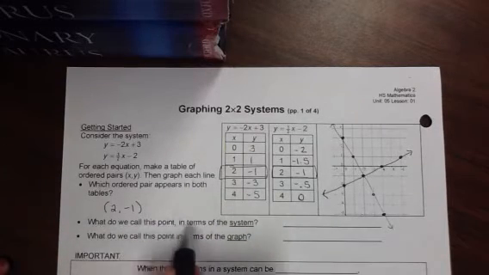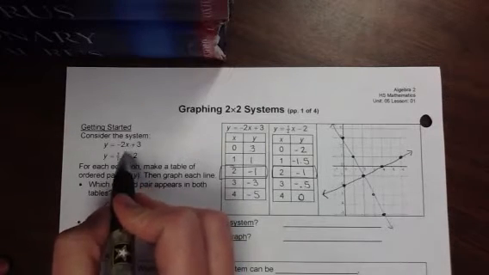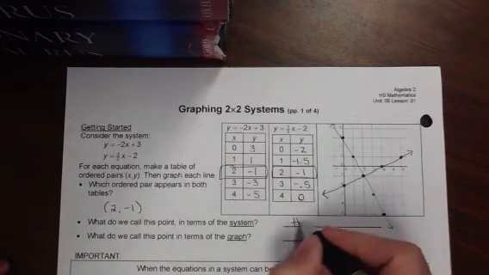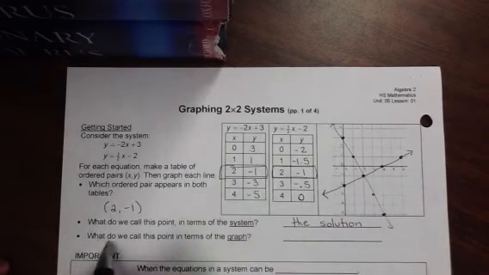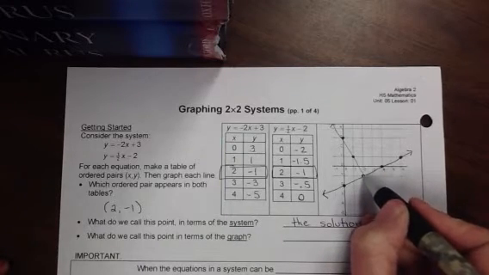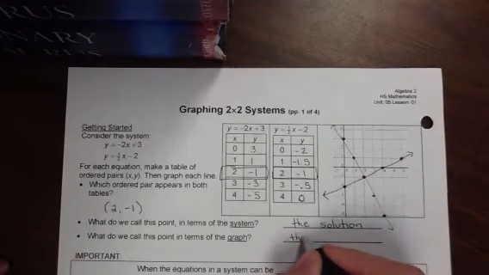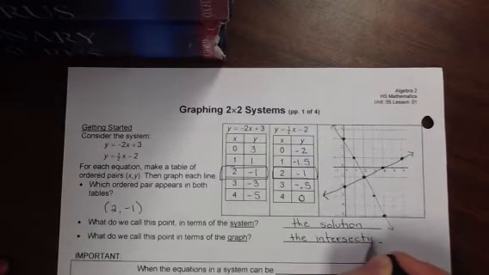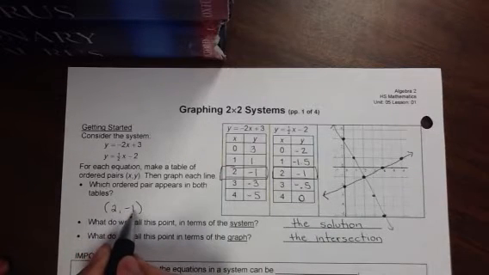It says, what do we call this point in terms of the system? So if we're talking about the system of equations, we're going to call this point the solution. Then it says, what do we call this point in terms of the graph? Well, in terms of the graph, this point would be where this line and this line intersect. So it would be the intersection point. Now these are one and the same. The intersection and the solution are the same thing. They're both 2, negative 1.